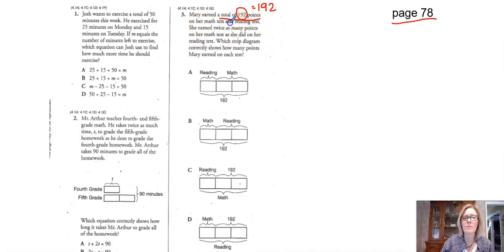So that means that we put the math and reading together. And so I put a little plus sign in there. She earned twice as many points on her math test as she did on her reading test. And what did we talk about the word twice meaning? Twice means times 2. So, which is bigger, her math or her reading?